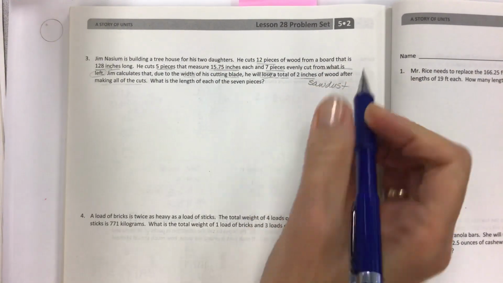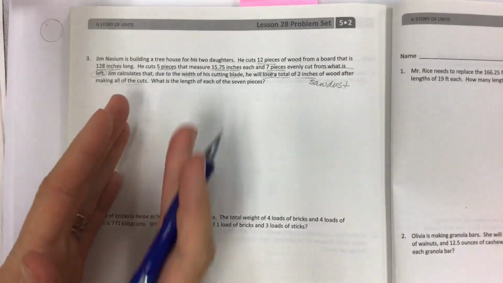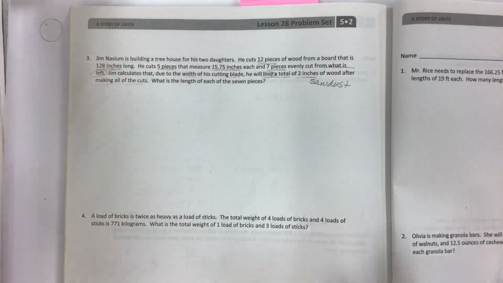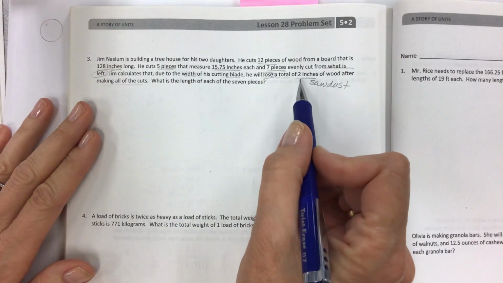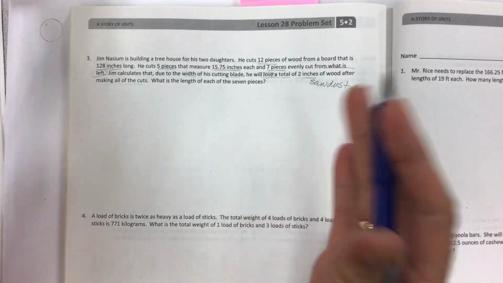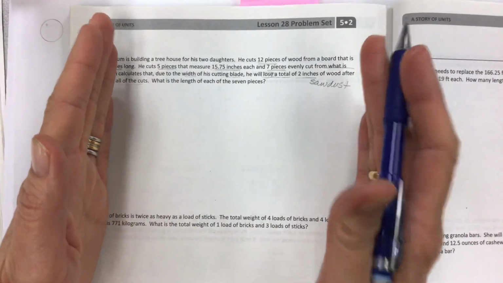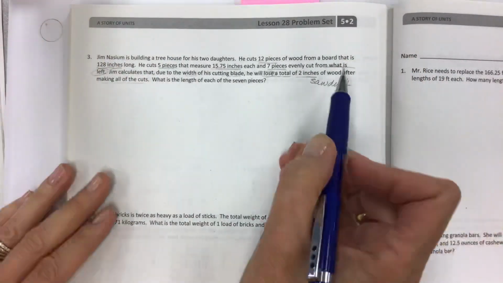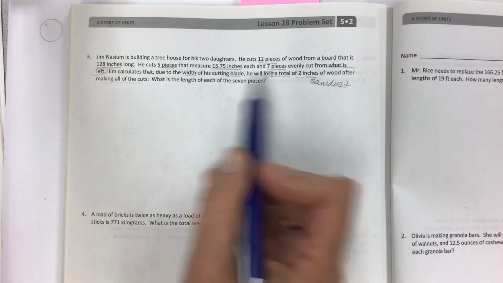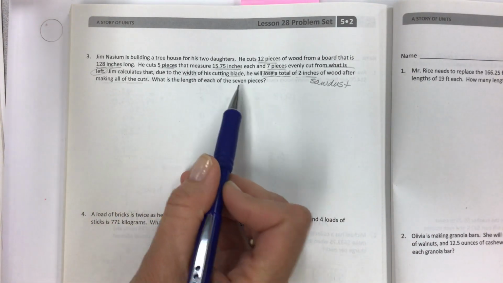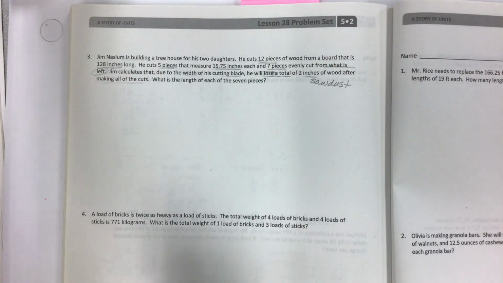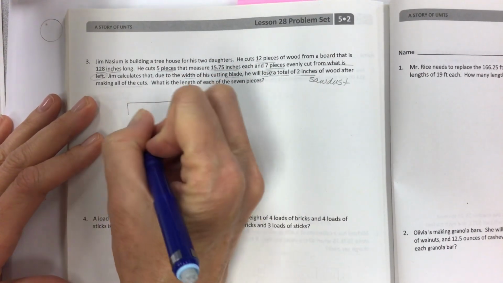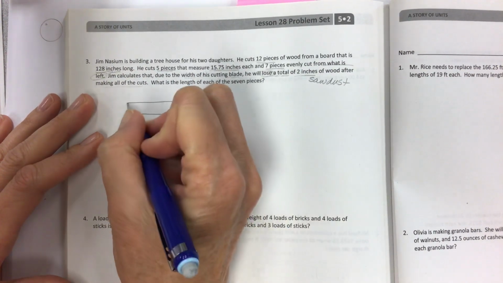Okay, so if you've ever seen a circular saw, it goes right through the wood, and there's wood bits going out all over the place, and it's gone. So literally you can't take the length of the wood and anticipate having that same thing all in pieces because you do lose wood. So you're going to lose a bunch of wood after making all the cuts. What is the length of each of the 7 pieces? Okay. Let's make a tape diagram. This is going to be the easiest.